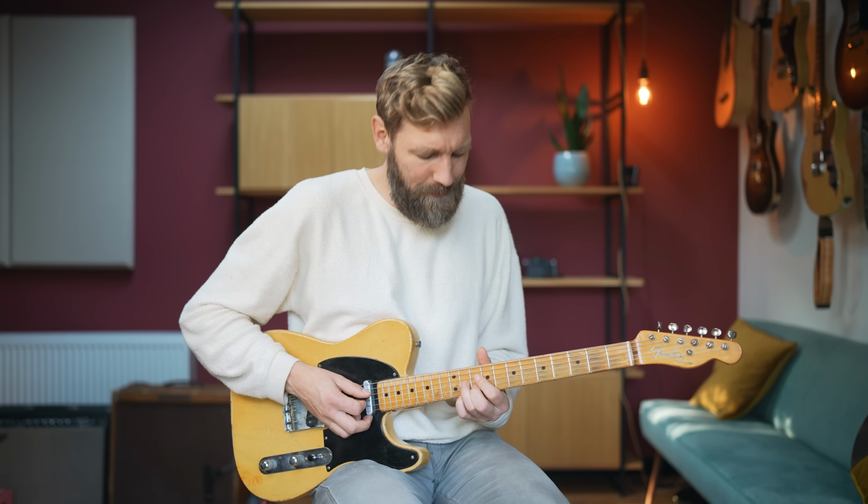I'm playing more of a diminished vibe over here with a cool trick that highlights the melody at the top string.